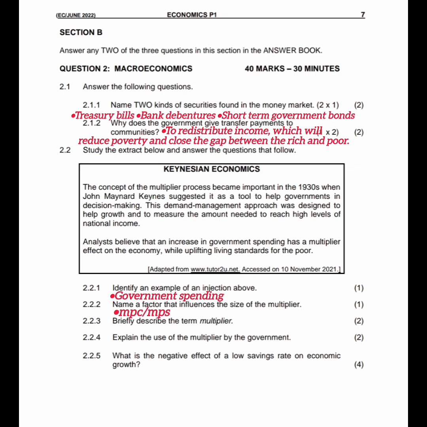So we know that the MPC and the MPS influence the size of the multiplier, because the bigger the MPC, the bigger the multiplier, and the smaller the MPC, the smaller the multiplier. And then the bigger the MPS, the smaller the multiplier, and the smaller the MPS, the bigger the multiplier, which means with our MPC, people are consuming more, people are buying more, which increases our multiplier. And then our MPS, when the MPS increases, it means that people are saving more and they are not buying more, which decreases our multiplier.